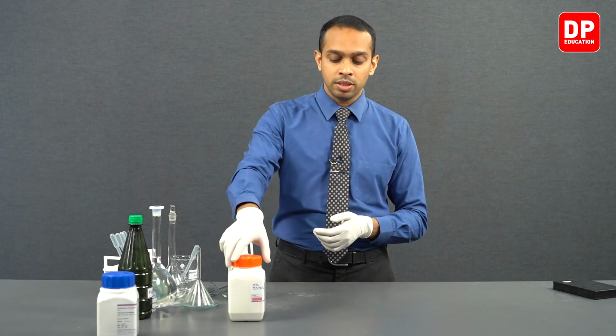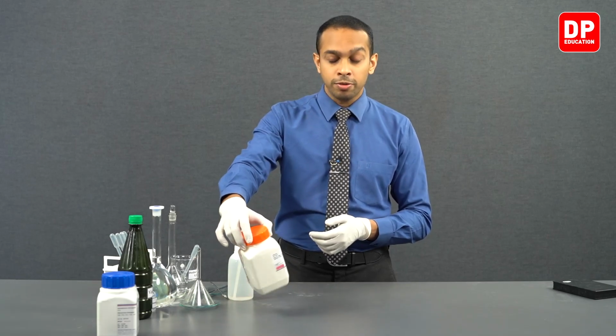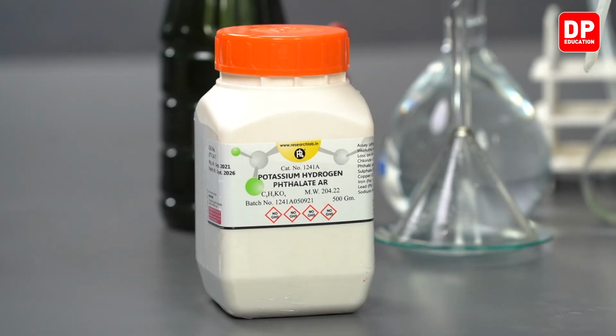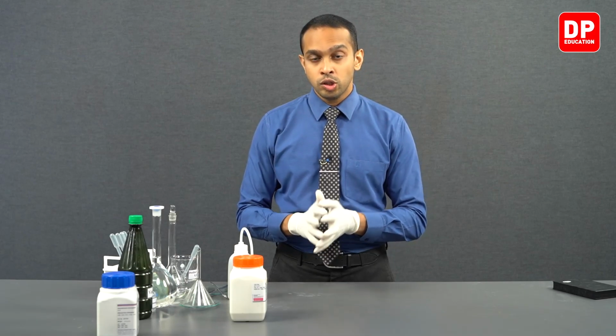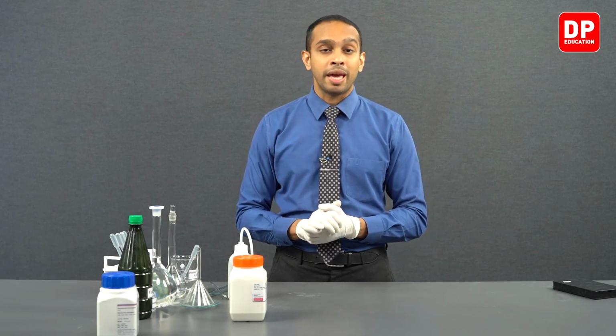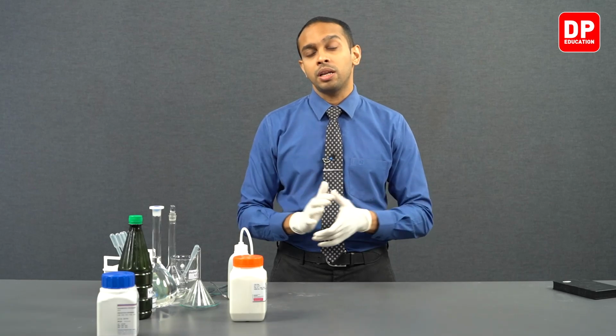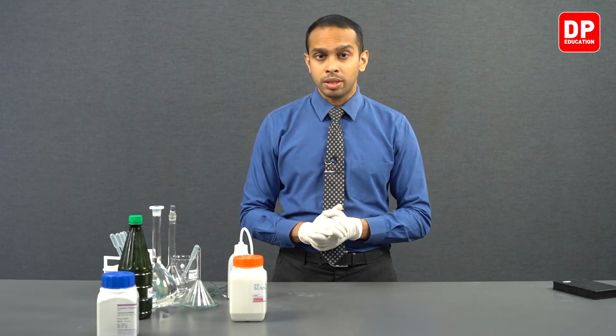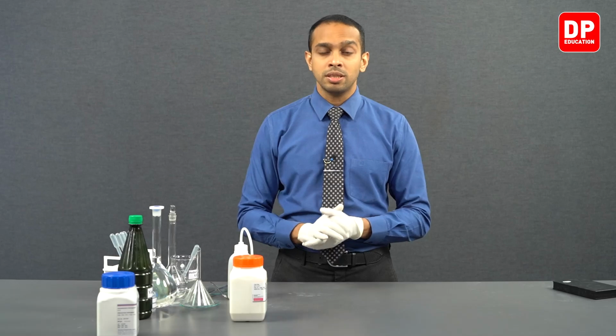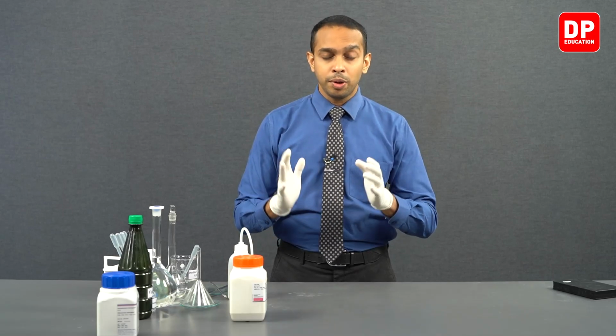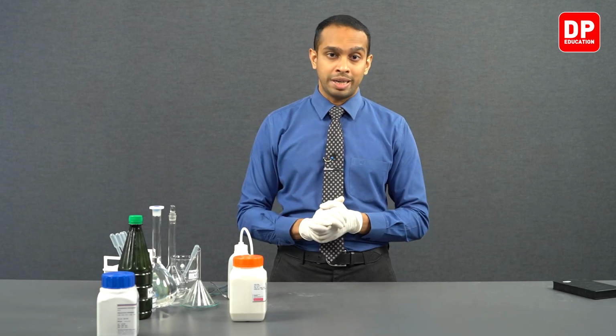So the molar mass of this substance is going to be 204.22 grams per mole, or if you are talking about molecular mass, it is going to be 204.22. So this makes hydrogen potassium thalate a really good primary standard, and we can measure it very accurately and prepare a solution with a known concentration.